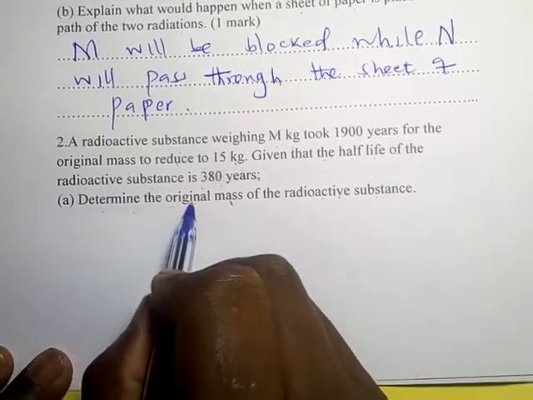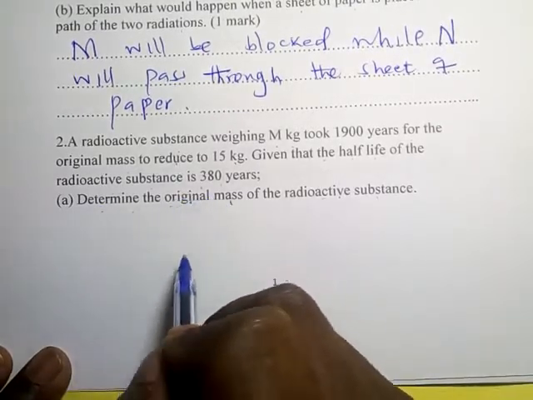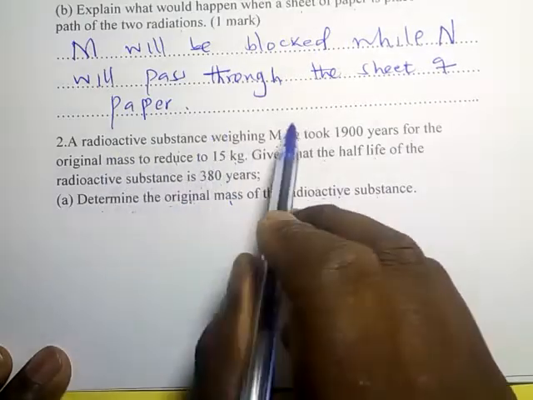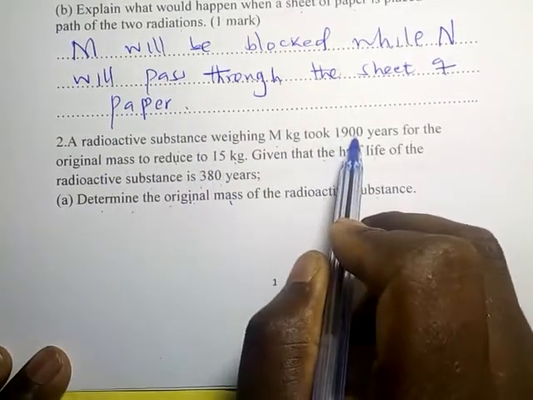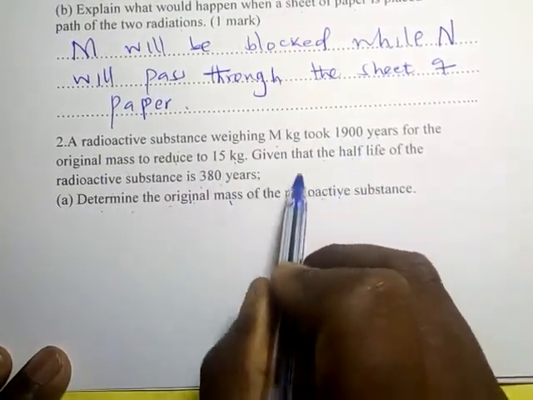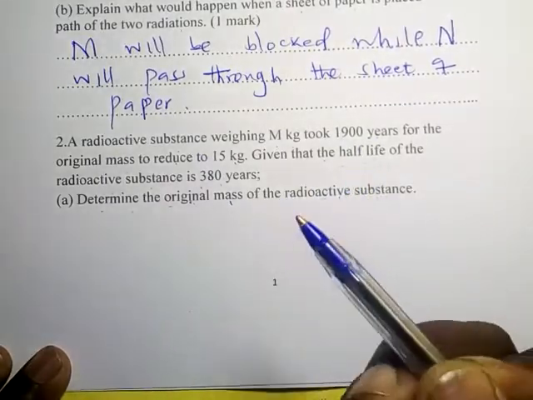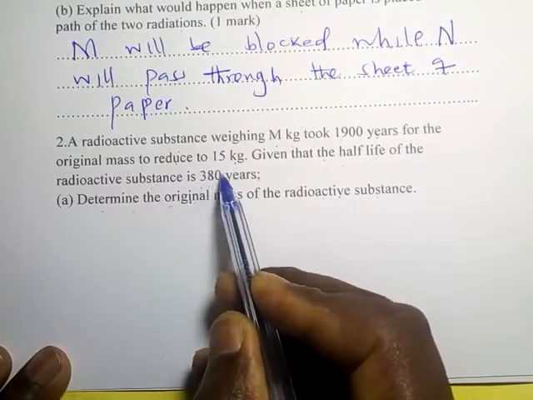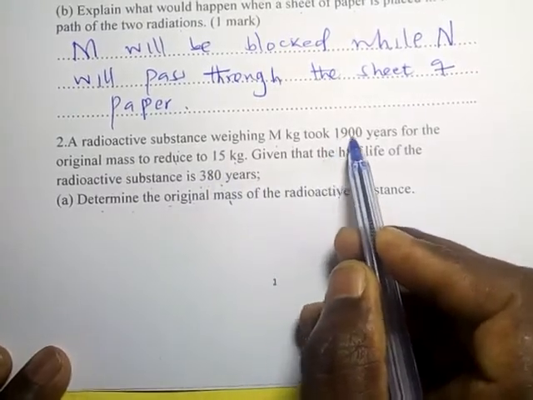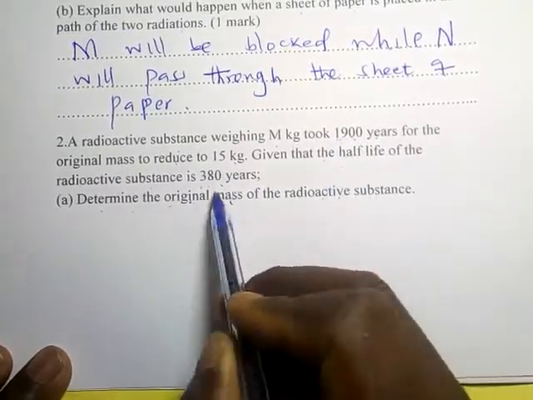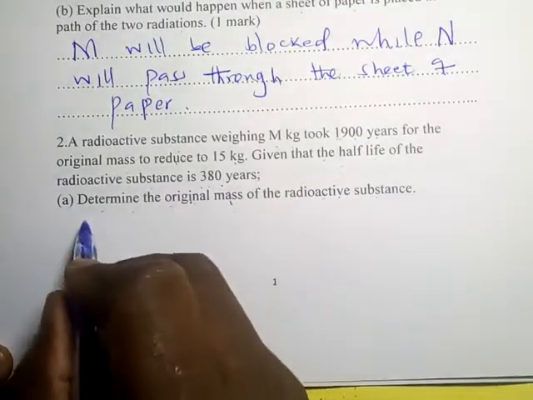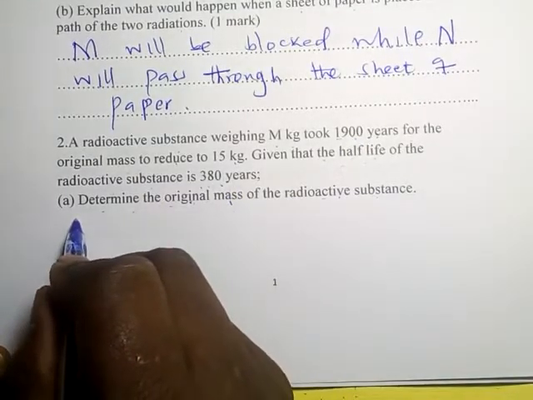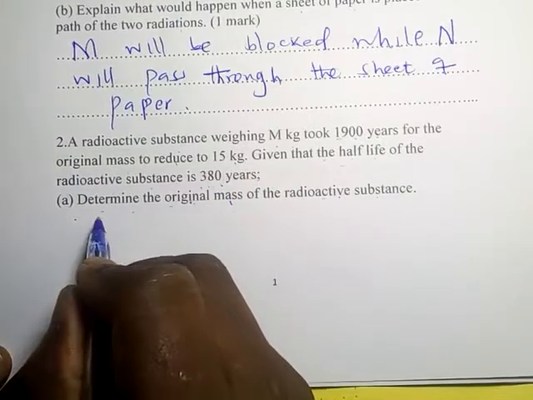To determine the original, first you need to understand that the whole time is 1900 years, but the half-life is 380 years. So we want to see how many half-lives there are in the total time, 1900. For it to decay from the original to a half, that's one half-life.